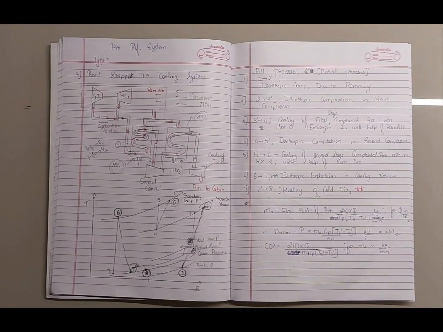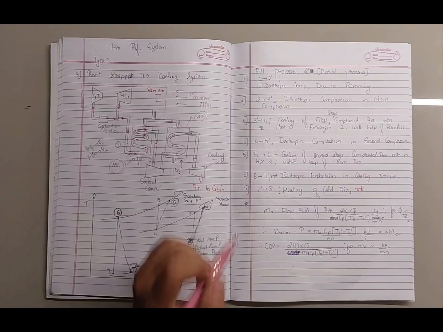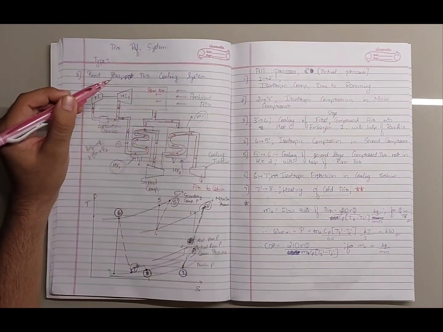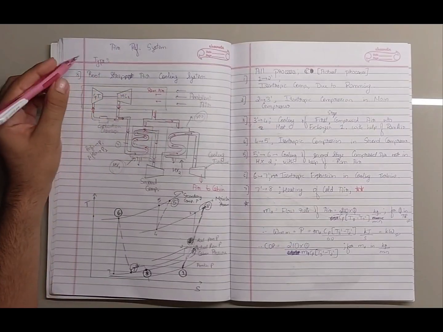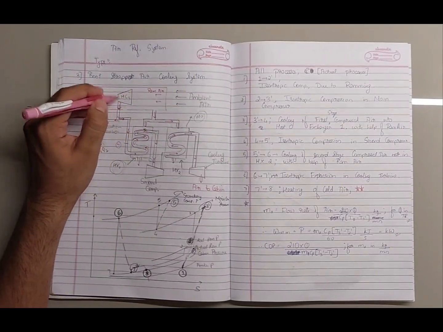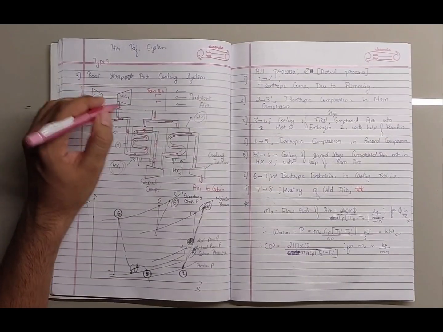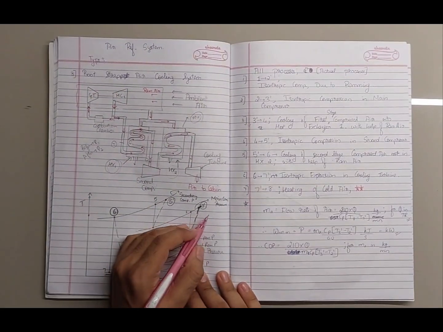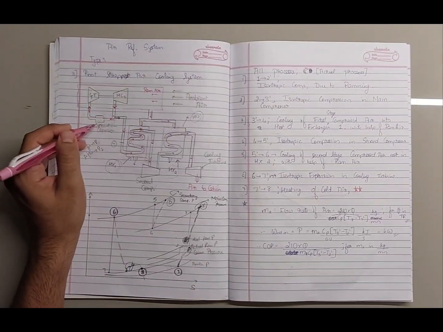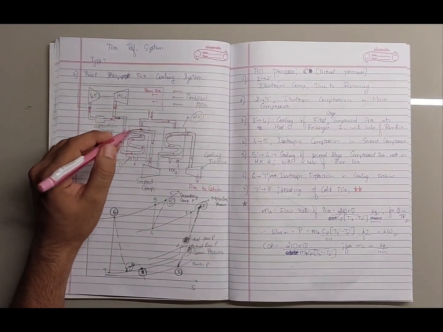So now let's get to the topic. As discussed earlier, the ambient air enters the conduits. Here the ramming effect takes place. It goes to the main compressor 1. From the main compressor it undergoes 2' to 3'. Then it flows through the heat exchanger 1.